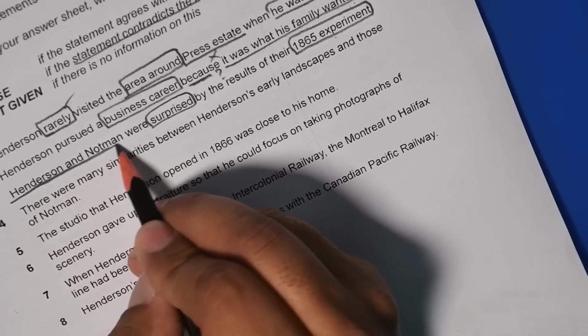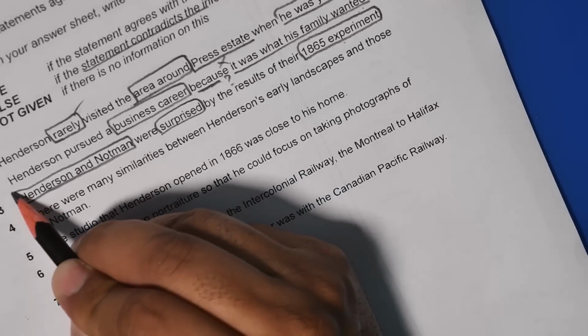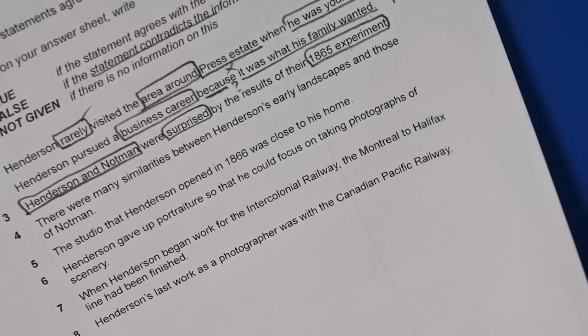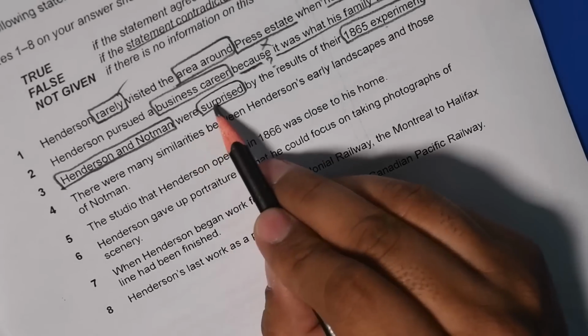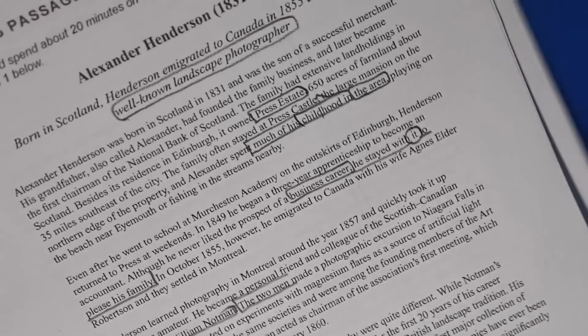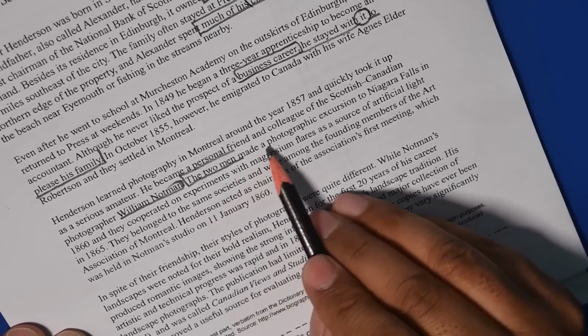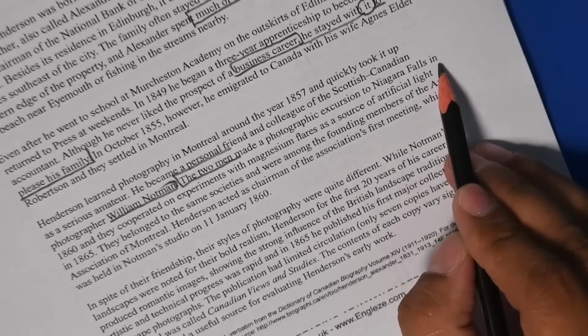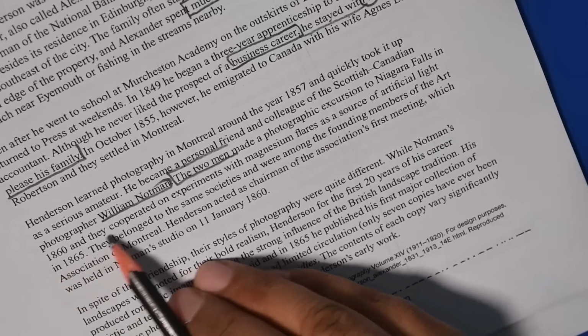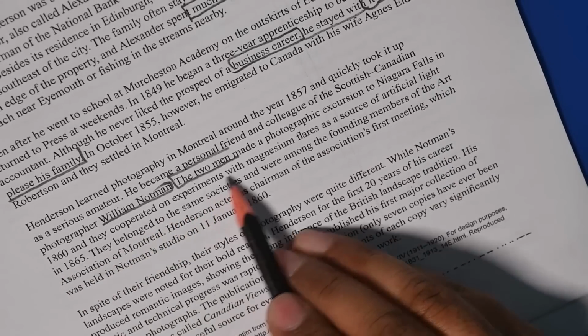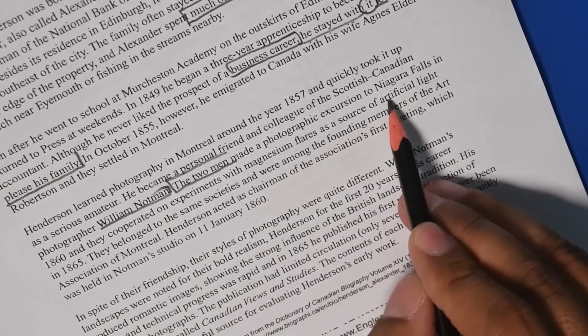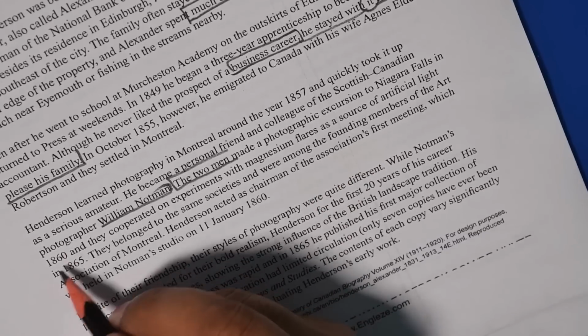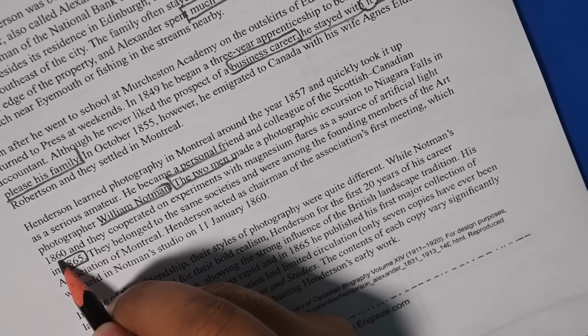So Henderson and Noteman are rephrased as the two men. Now we need to see if they were surprised by the result of their 1865 experiment. The two men made a photographic excursion to Niagara Falls in 1860 and they cooperated on experiments with magnesium flares as a source of artificial light in 1865.